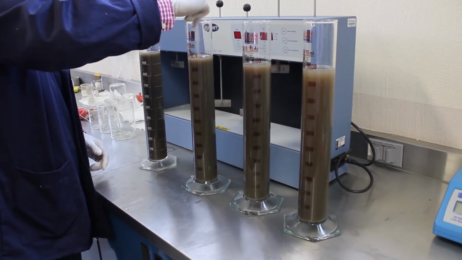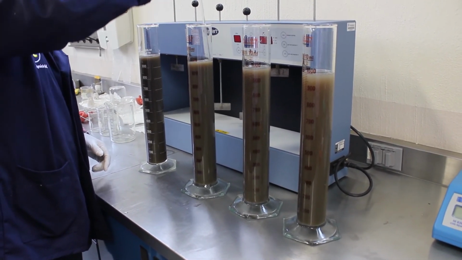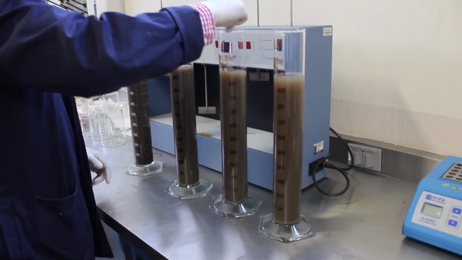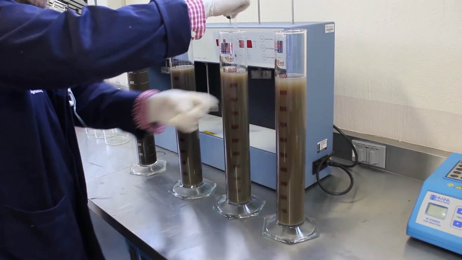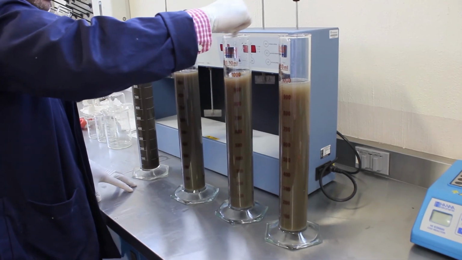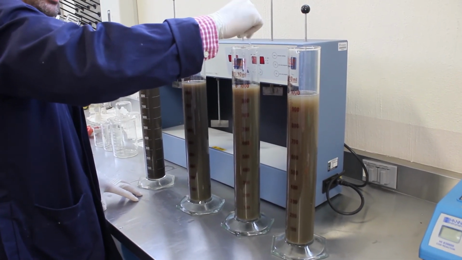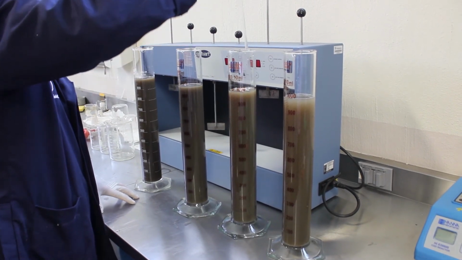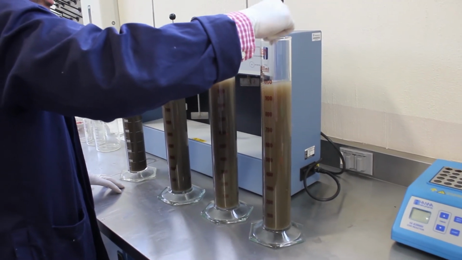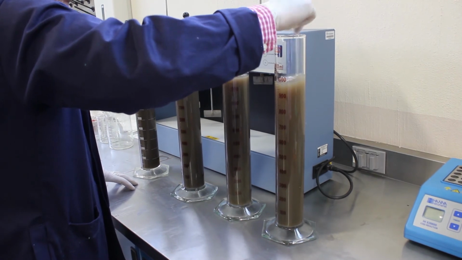Once all the columns are stirred and mixed, the running time for measuring the interval in which the settling will be occurring will be a top time of 30 minutes. So no more than 30 minutes. That's going to be our observation time.